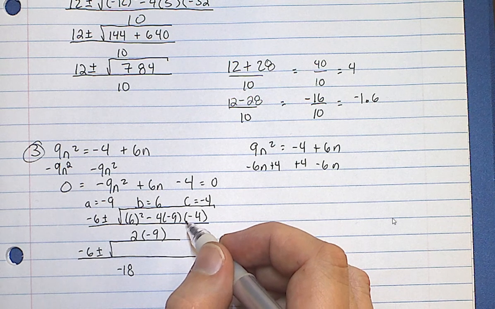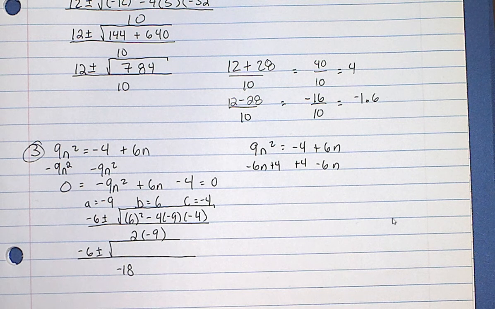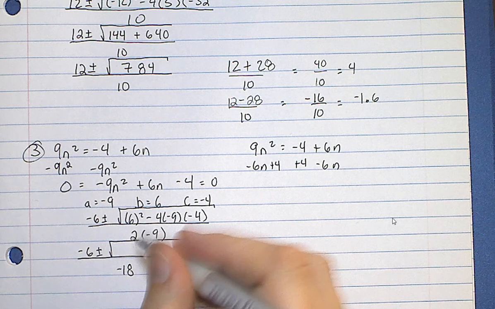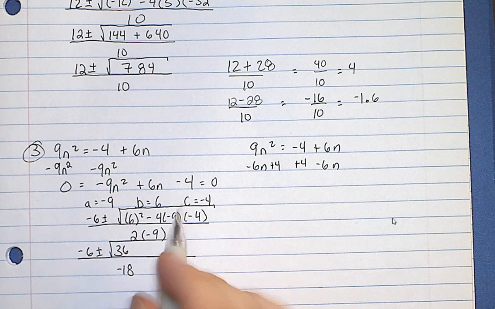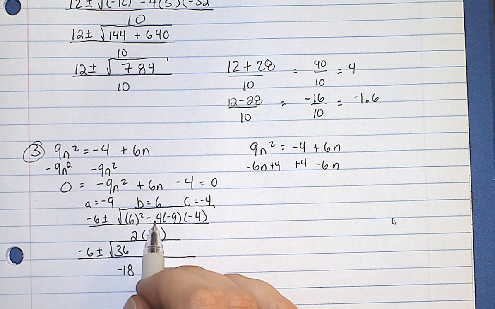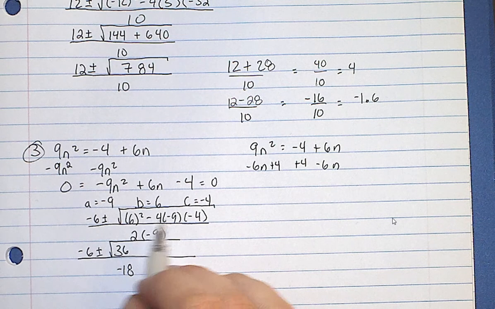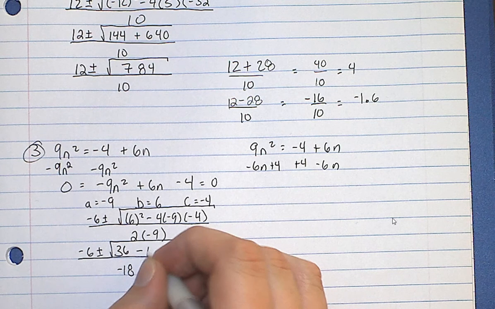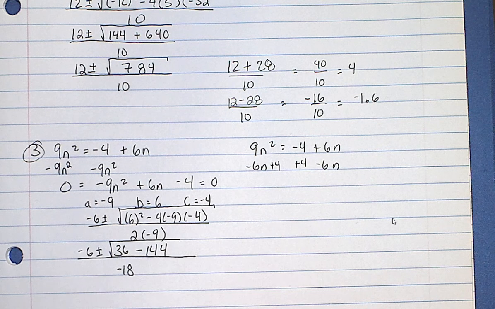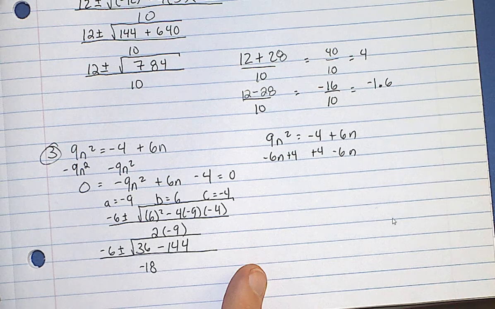Okay, are you looking at number 3 right now? Yeah. Okay, let's get to it. So, hold on. This is 36. Now, negative 4 times negative 9 is positive 36. Positive 36 times negative 4 is what? Negative 144. Yeah. Now, there's going to be a problem that comes up here, and I want you guys to pay attention to this. This is why 3 is a special case.